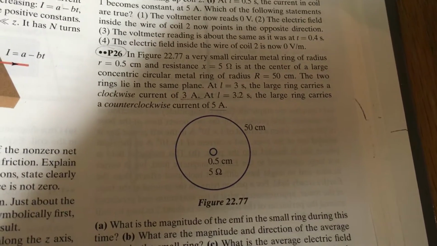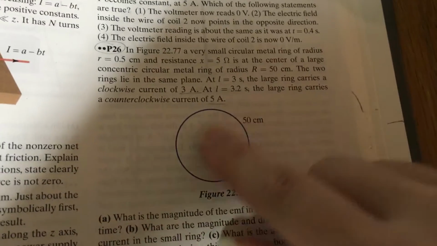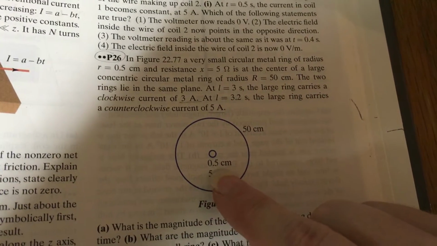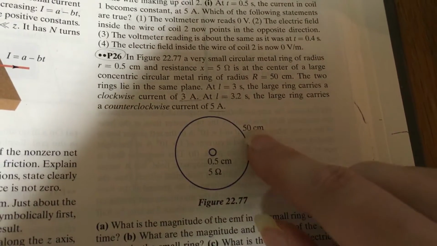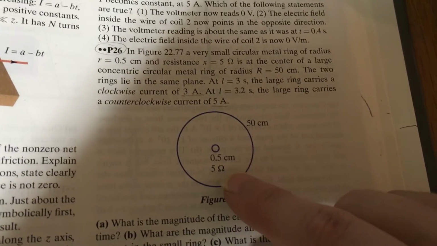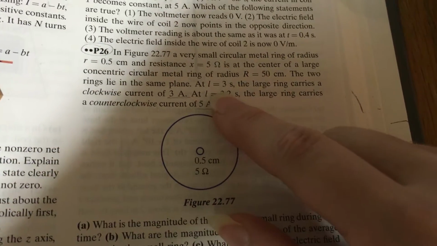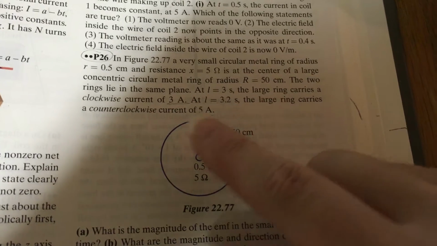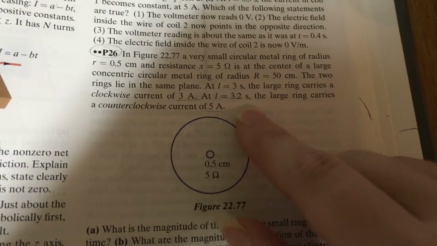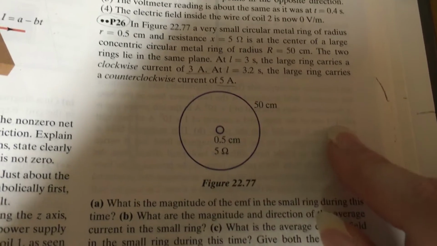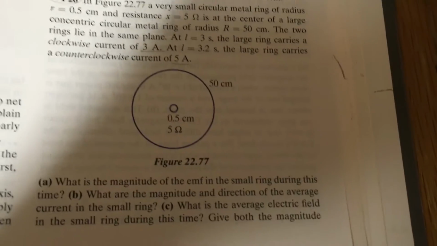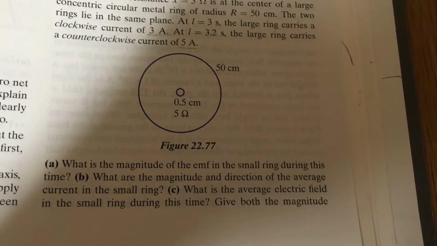The following problem states that in the figure, a very small circular metal ring of R being 0.5 centimeters and the resistance given is at the center of a large metal ring with an R of 50 centimeters. The two rings lie in the same plane. When time is 3 seconds, the large ring carries a clockwise current of 3 amps, and when time equals 3.2 seconds, the large ring carries a counterclockwise current of 5 amps. First, it asks what is the magnitude of the EMF in the small ring during this time.